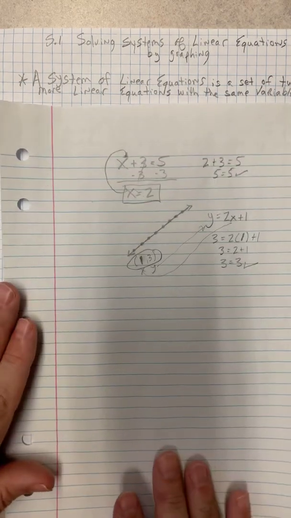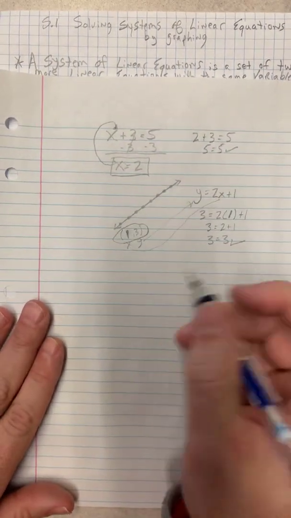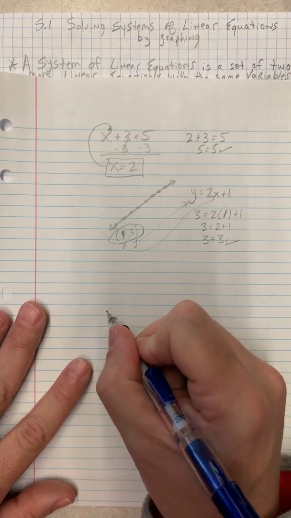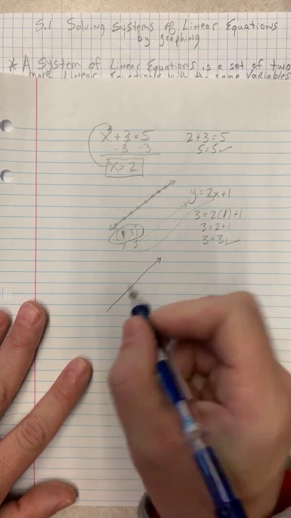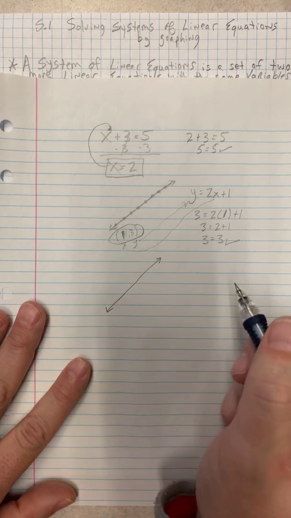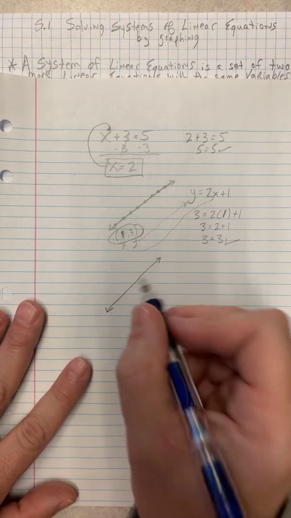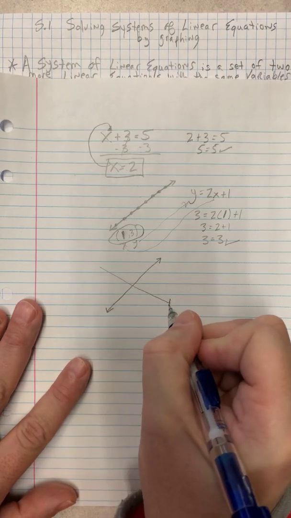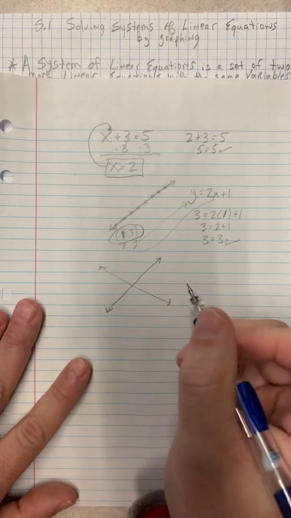Actually, I can leave it like this. I'll just pull this up. I have a system of linear equations. I've got, let's say, this equation right here, or this line that's rising with positive slope, and this line that is falling.